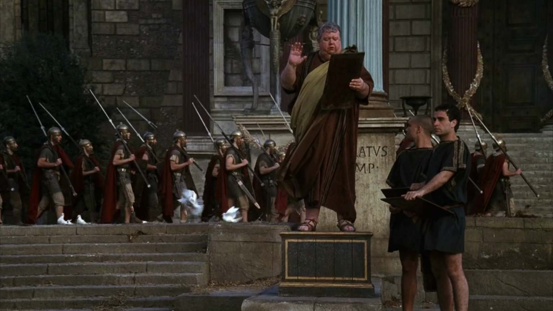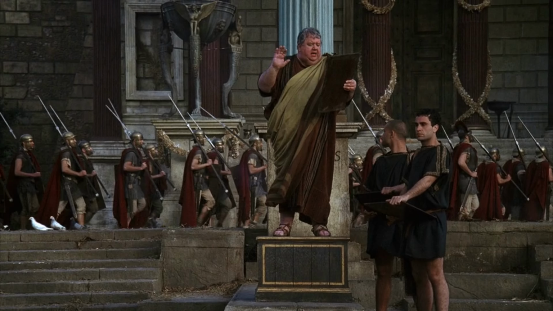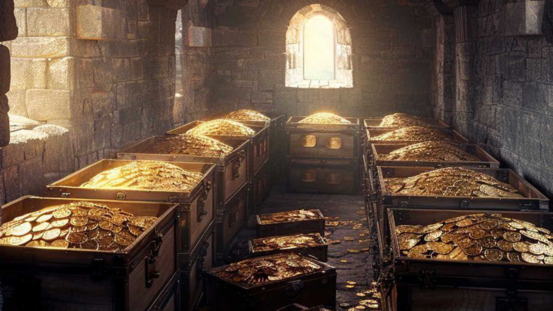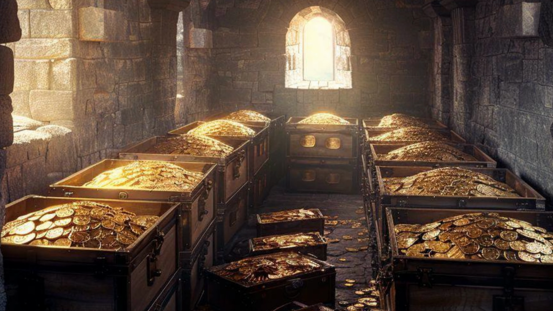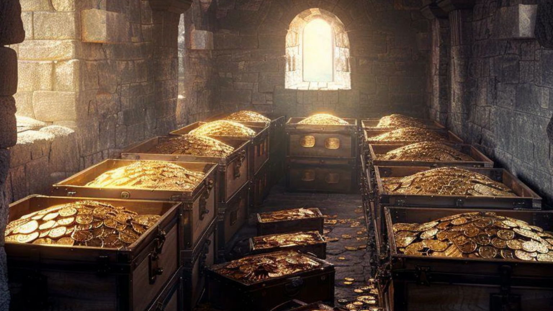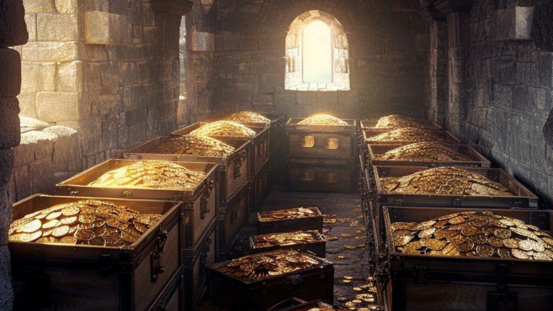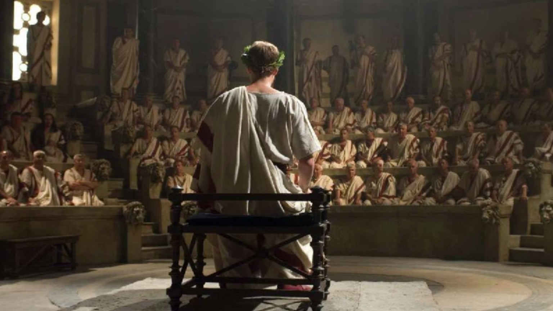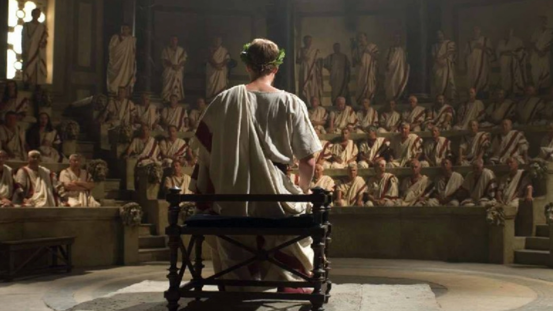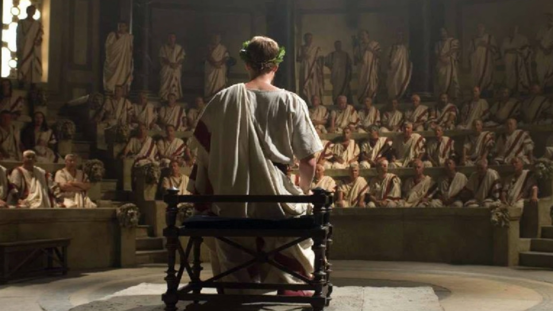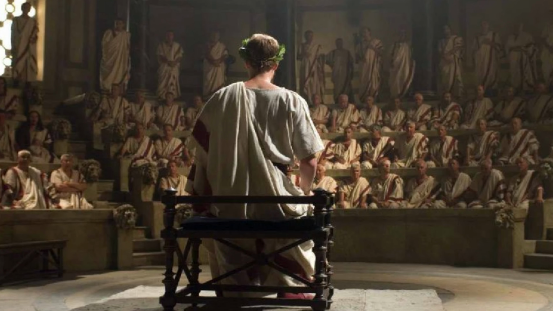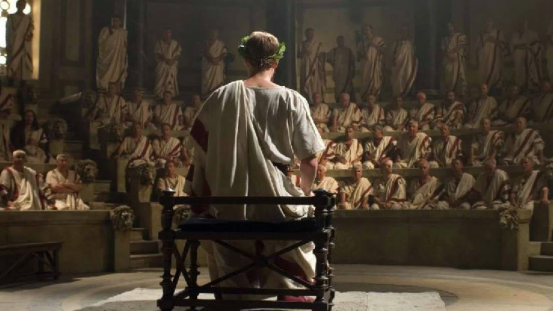And here's the part that really changed politics. Many candidates borrowed massive amounts of money just to win office. Think about that. They went into debt for power. Why? Because once they became governor of a province, they could recover everything and more. So politics became a business model.